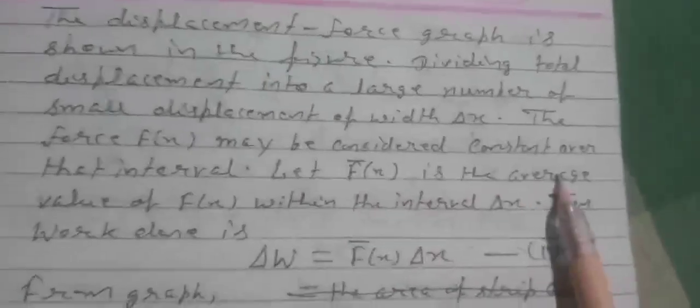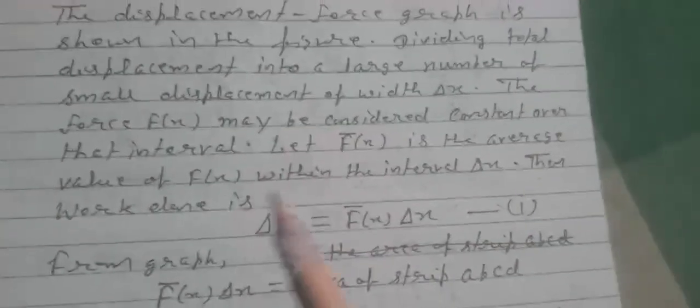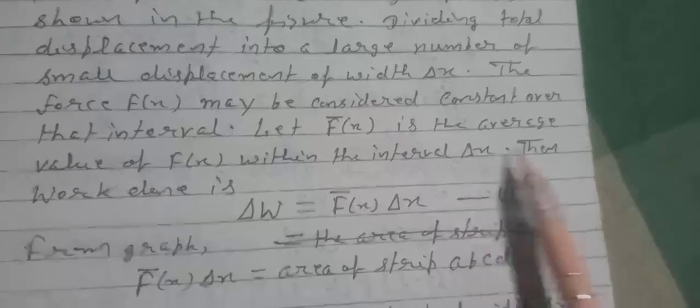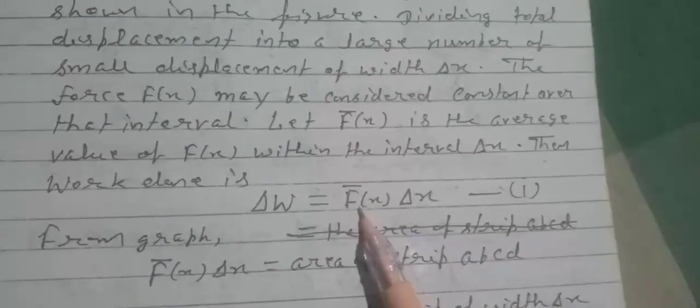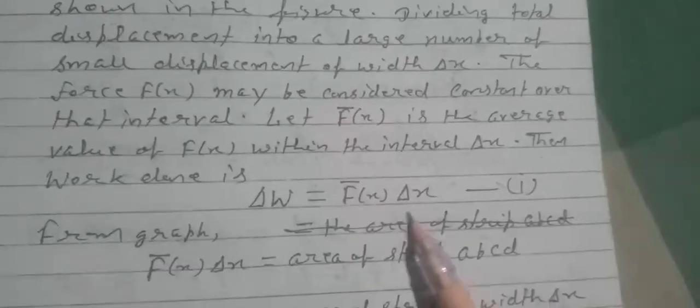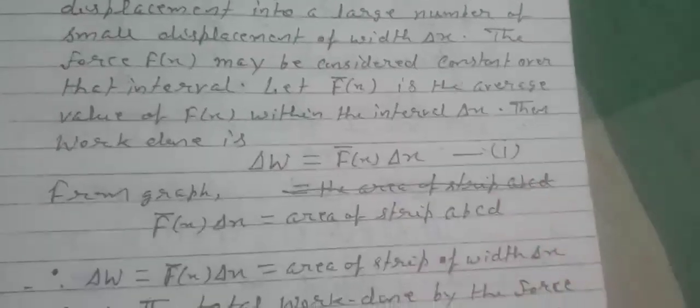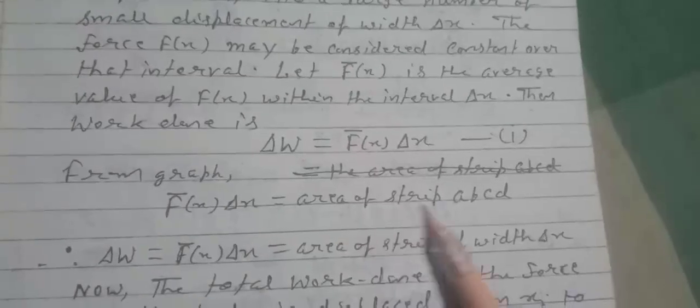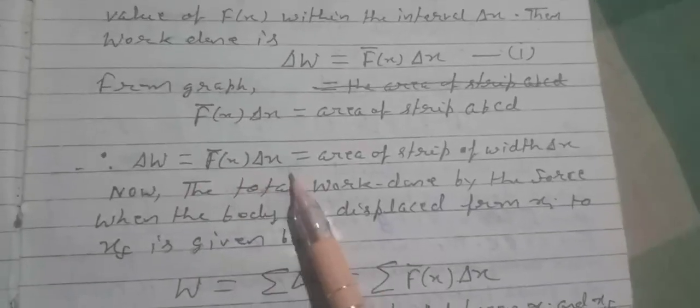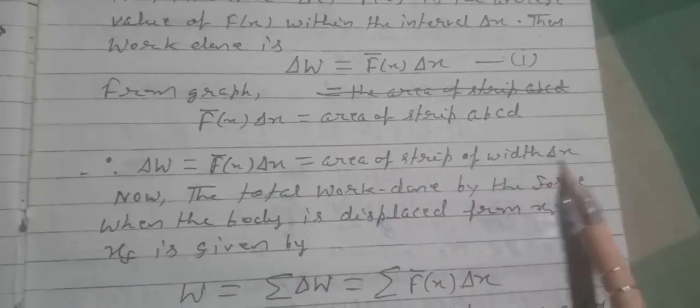Let average Fx be the average value of Fx within the interval delta x. Then work done is delta W equals average Fx into delta x, equation 1. From the graph, average Fx into delta x is equal to the area of the strip ABCD. Hence work done, average of Fx delta x, equals the area of a strip of width delta x.